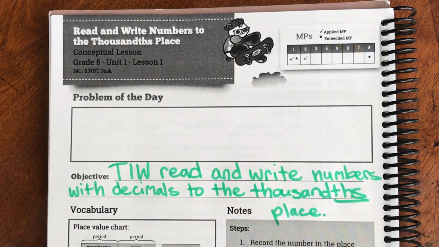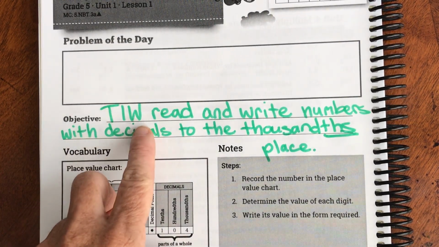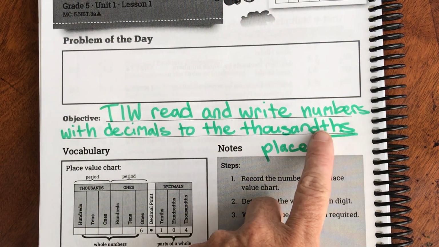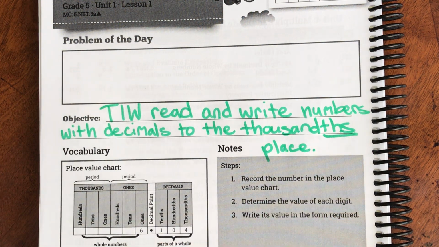Okay, so our goal or our objective today is today I will read and write numbers with decimals to the thousandths. Make sure you have your THS, thousandths place.